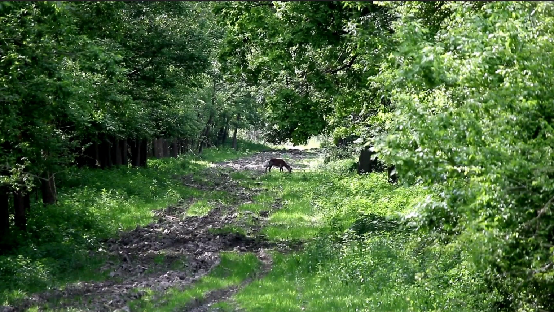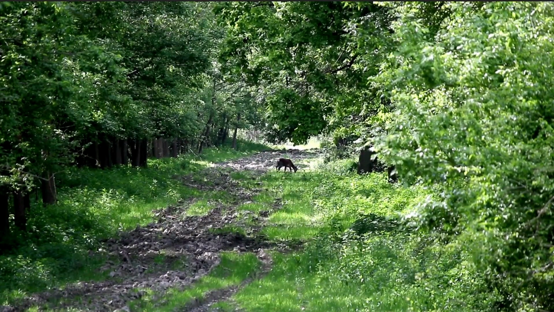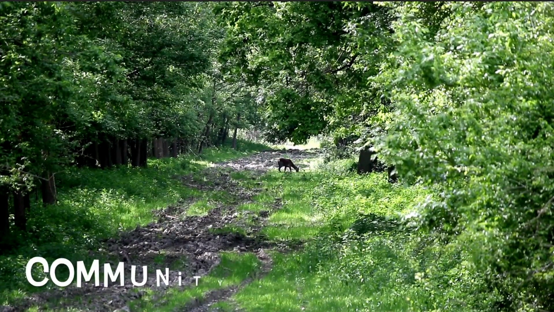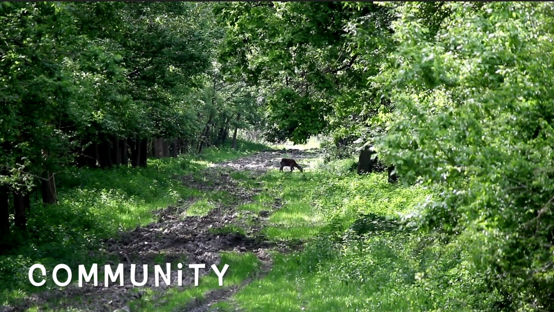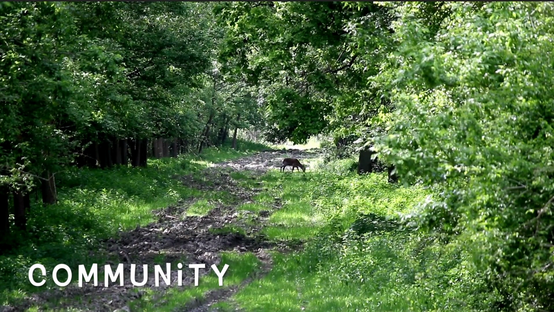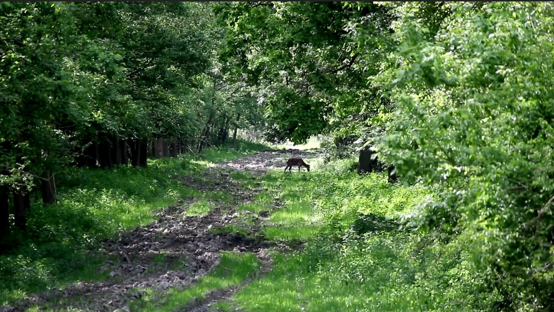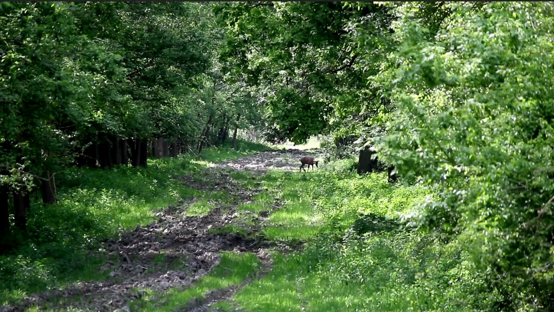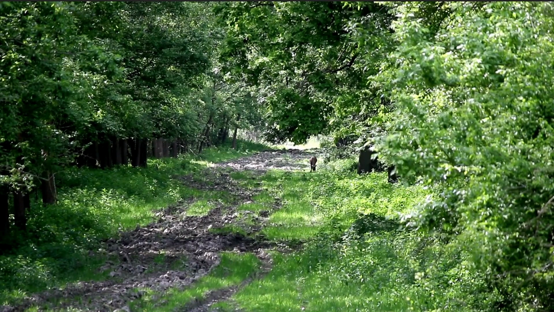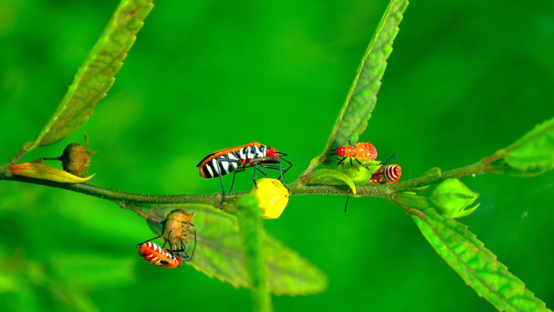When all these different populations of organisms live together and share an environment, they form a community. This forest ecosystem would be made up of a community of plants and trees and squirrels and rabbit and deer interacting together and sharing an environment. And don't forget the bugs.